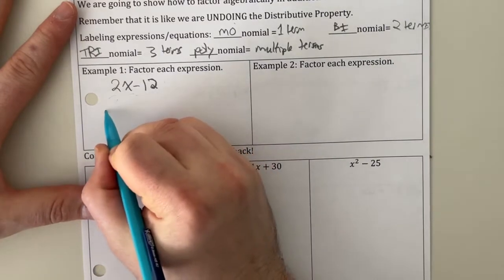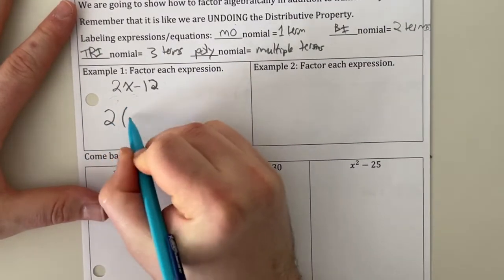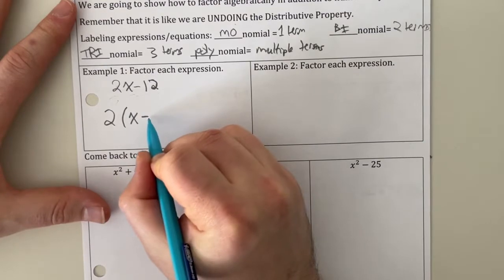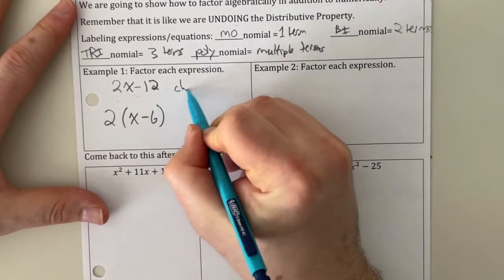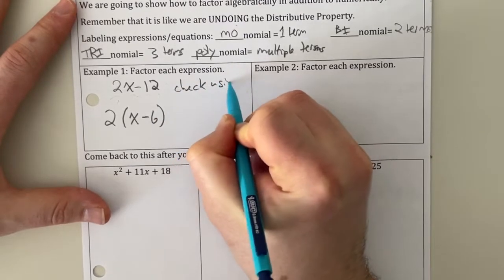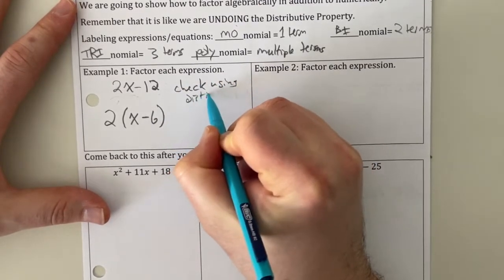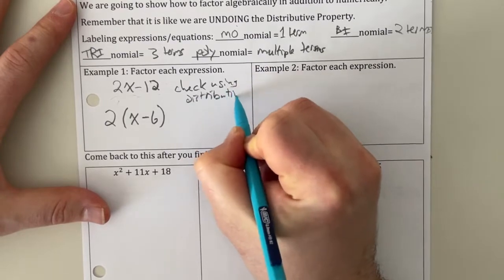And so that means this. Again, I'm essentially undoing that distributive property. So you're always going to have that set of parentheses, and then I can always check. So let me say that I can check using distributive property.